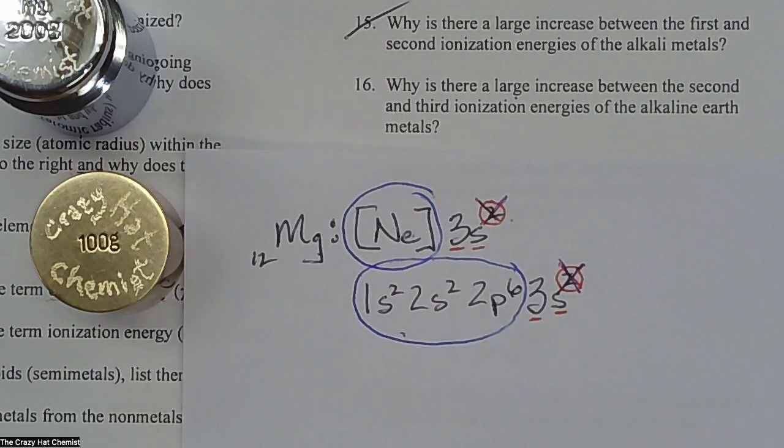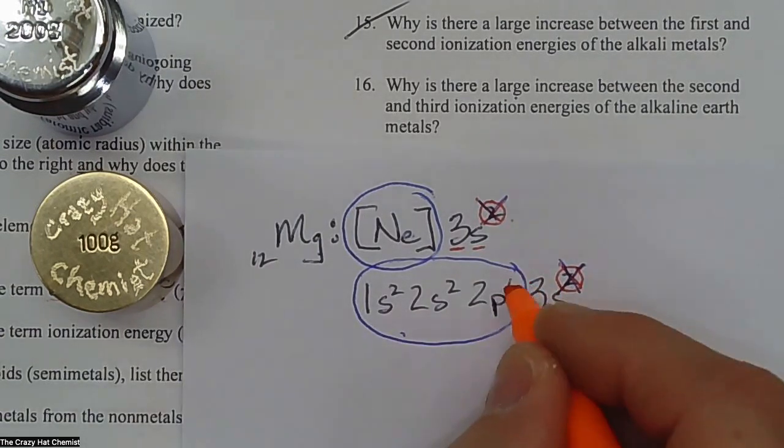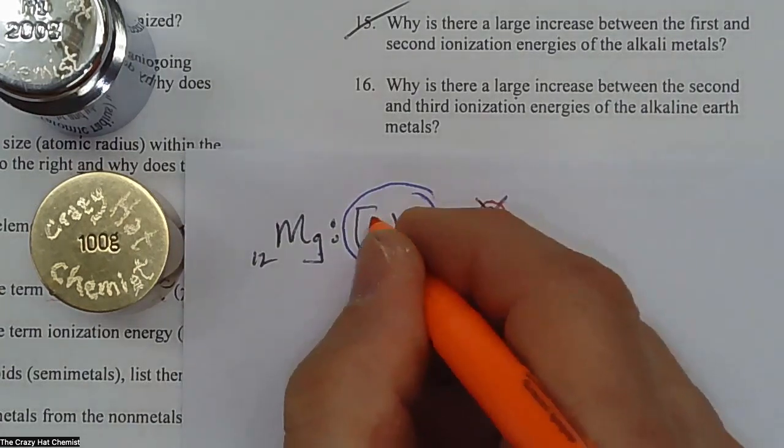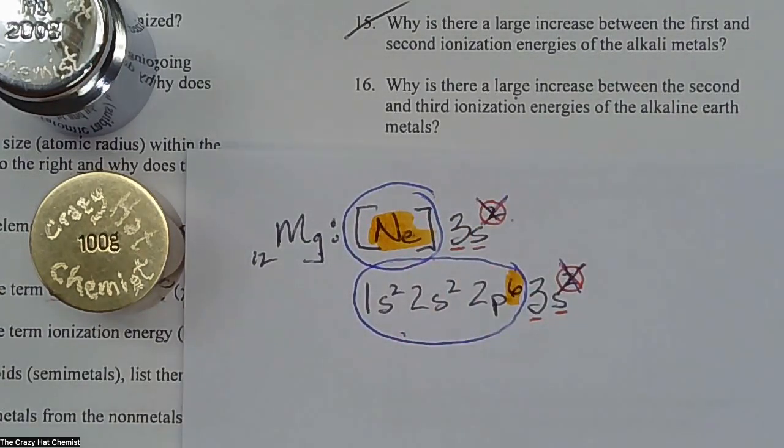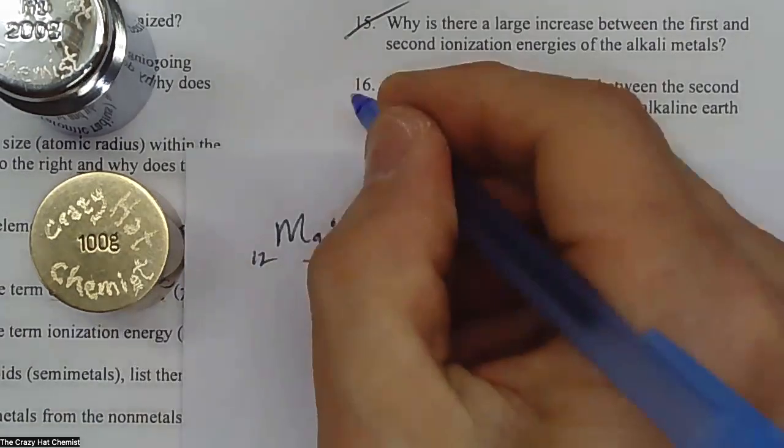So that third ionization energy would have to remove one of these core electrons, and that is almost an impossible feat. So that's why there is a large increase in the third ionization energy of group 2. Hopefully you understand that.